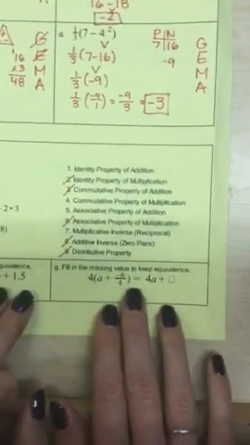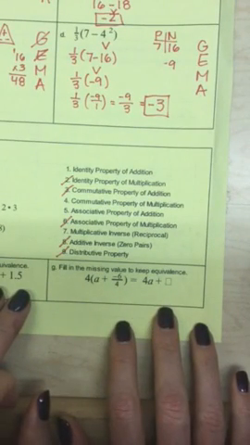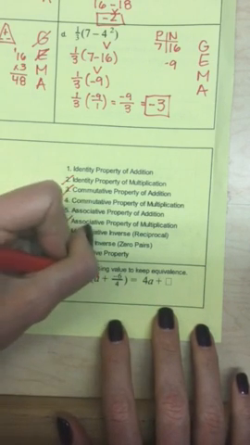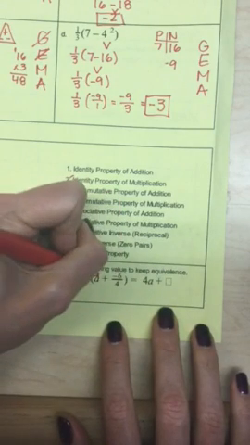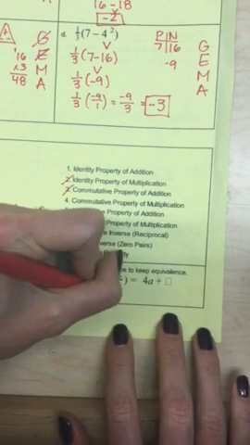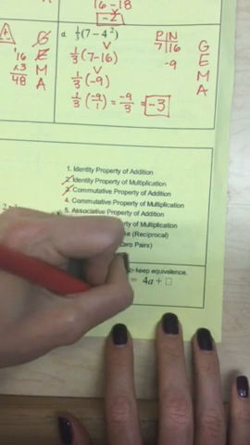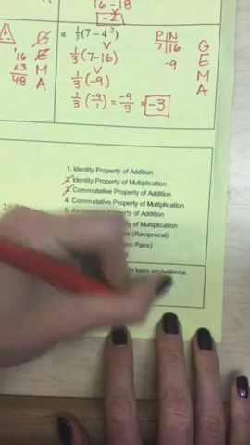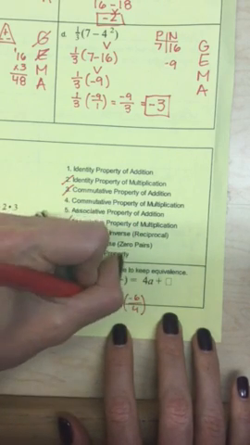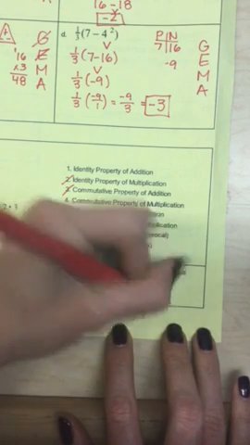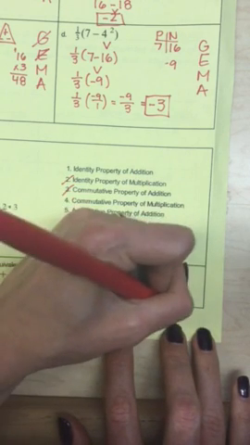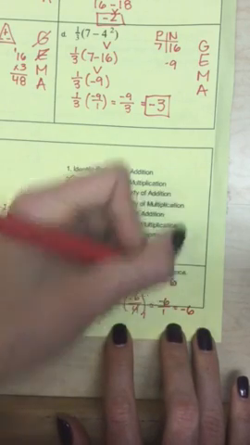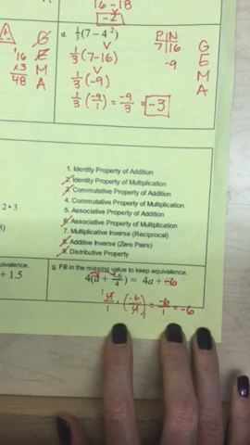All right, G, fill in the missing value to keep equivalence. Well, let's look at this. This is actually going to be a distributive property. 4 times A is 4A, plus 4, which is the same thing as 4 over 1, times negative 6 over 4. Okay, well, let's look at this. We can cross cancel. I have 4 and I have 4. And so our answer is negative 6 over 1, which is the same thing as negative 6. So this answer right here is a negative 6. All right.